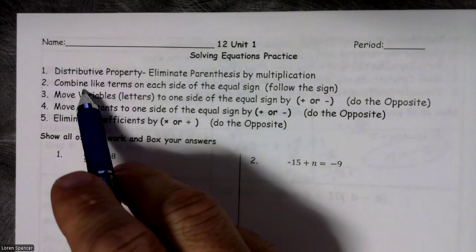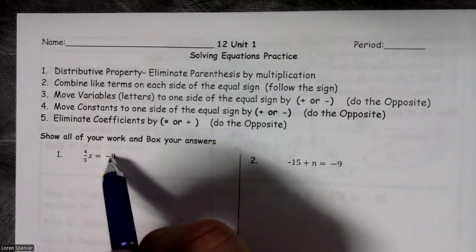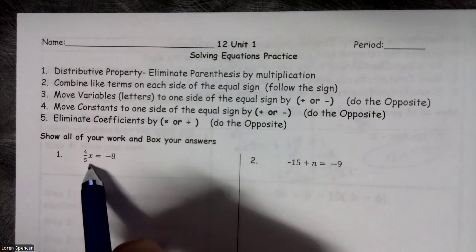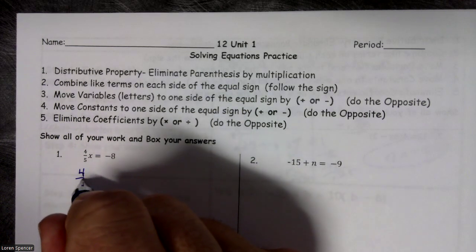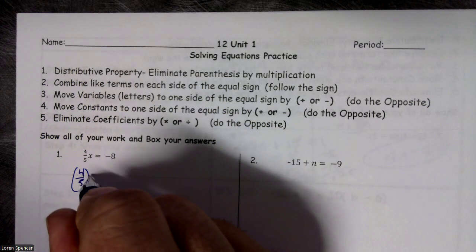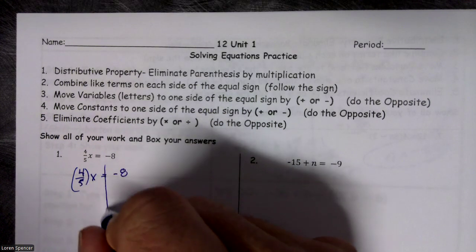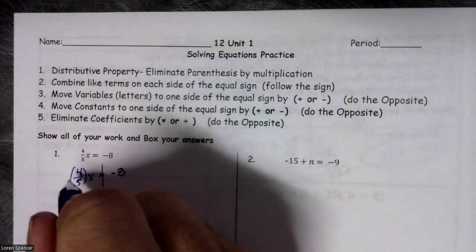Well, I don't have parentheses, no like terms, can't move any variables because they're all on one side. All my constants are on one side. The only thing I need to do is eliminate this coefficient by either times or divide. Well, this is 4/5 x, and I can rewrite this as 4/5 parentheses x equals -8. The very fact that I have parentheses should give you a hint that what I'm doing is multiplying.